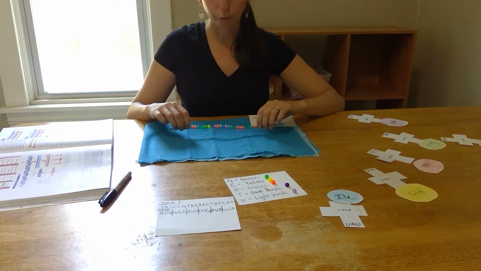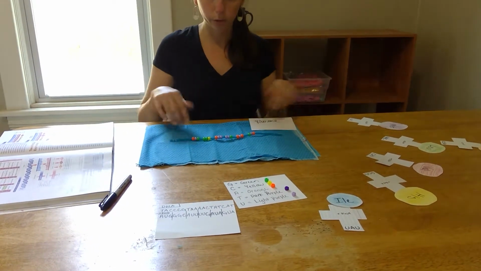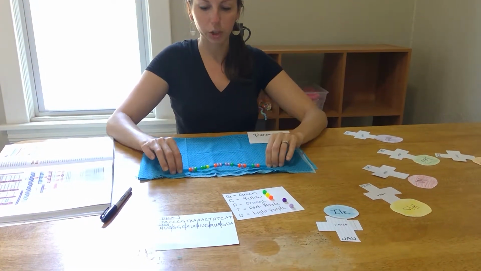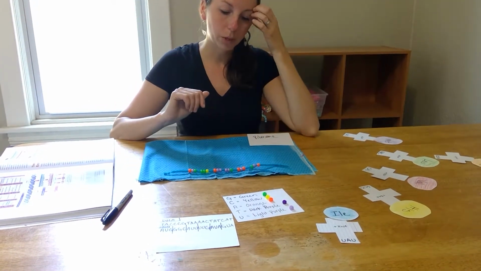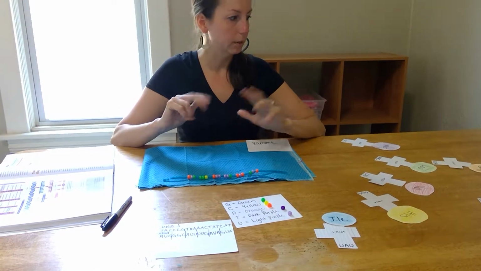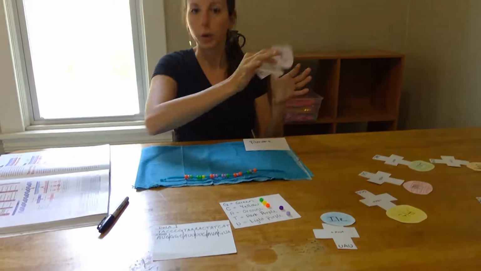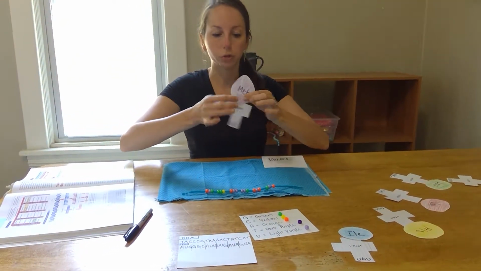Okay, so for translation to happen, we're in the ribosome. The mRNA would go through the cell and make its way here. I'm actually going to put it at the bottom. And then what we need is for the tRNAs that are just randomly floating around the cell, right? Remember, it's aqueous. It's a watery solution in there.